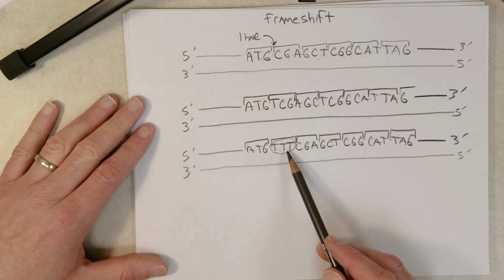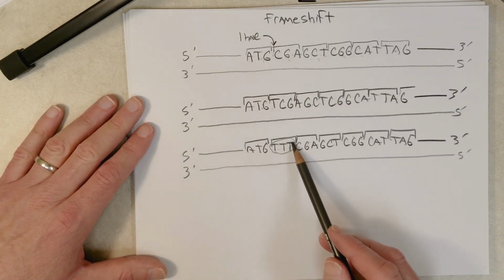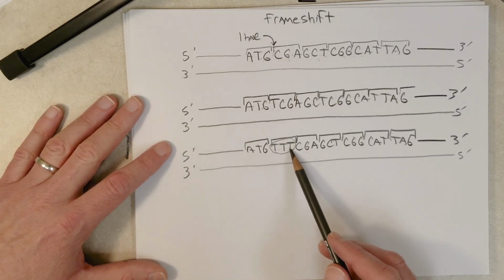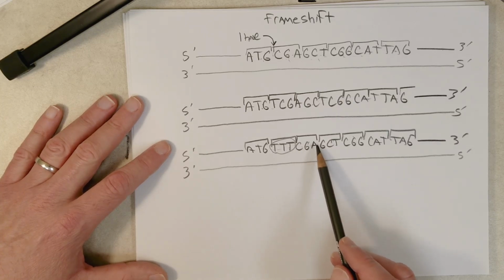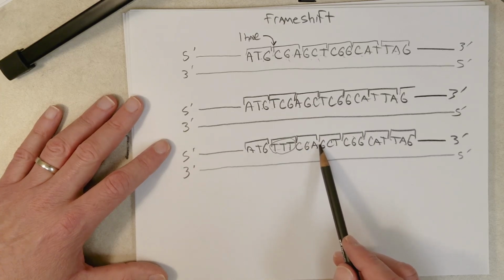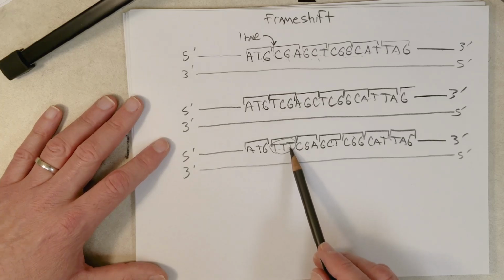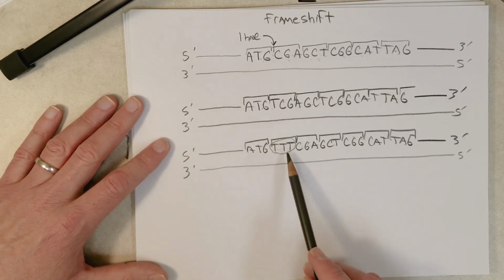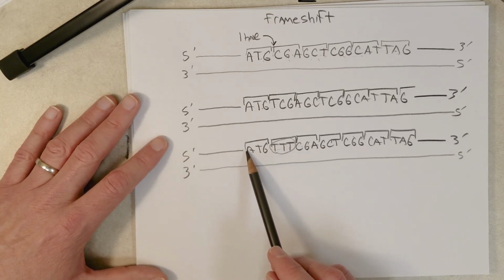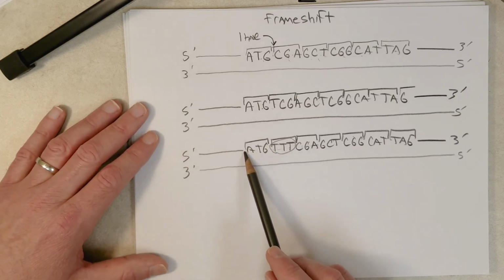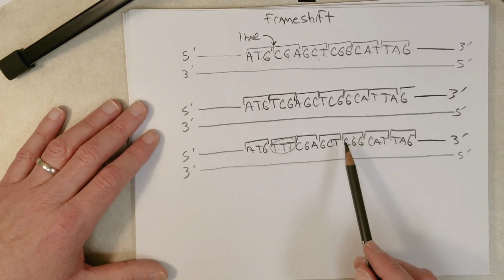So whenever we insert bases in a multiple of 3 or delete bases in a multiple of 3, we don't shift the reading frame. The reading frame stays the same, and most of the amino acids in the protein will stay the same as long as we're inserting in a multiple of 3. And that is due to the nature at which ribosomes translate a messenger RNA, right?